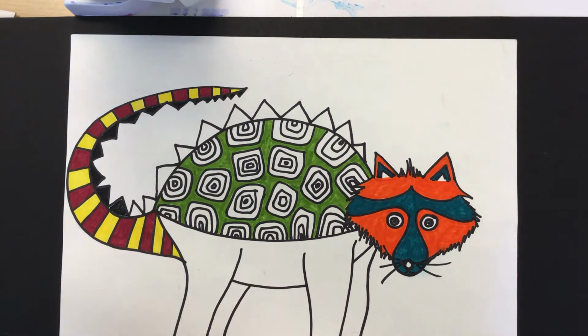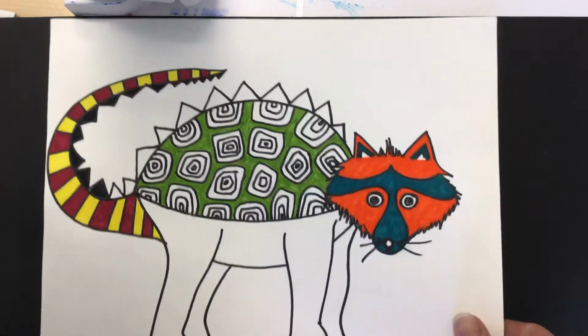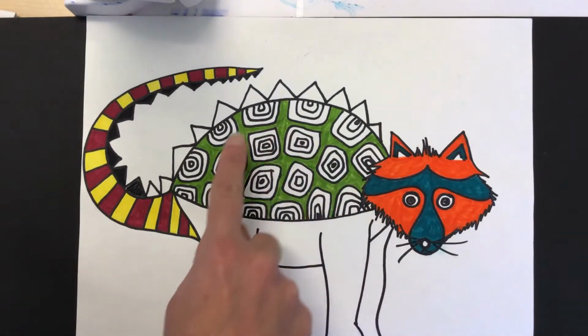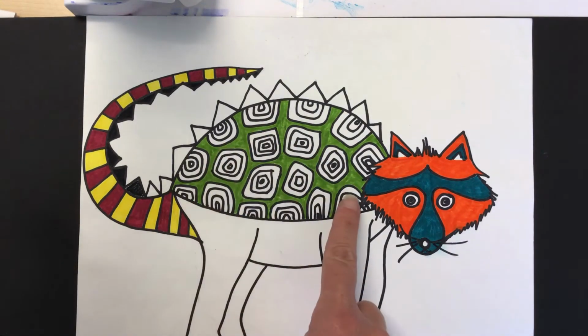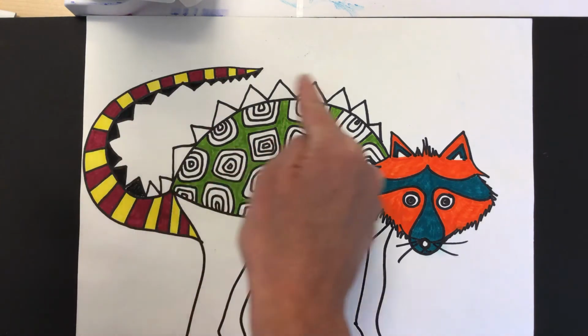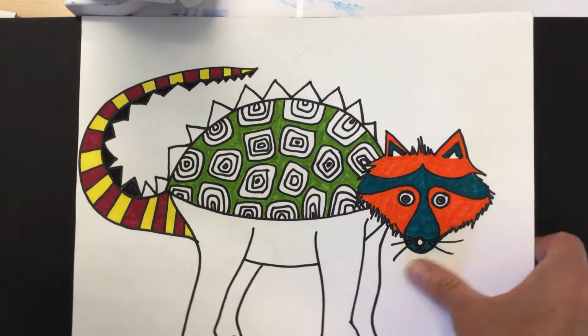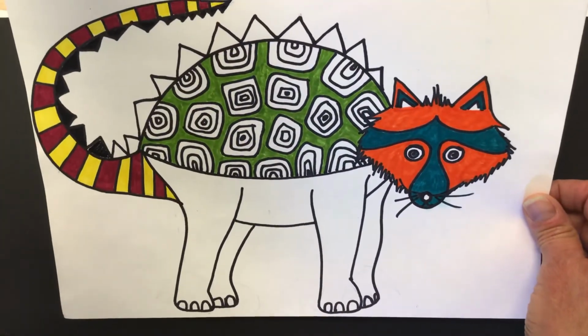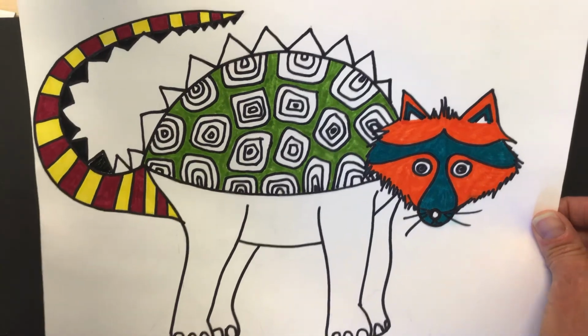Okay, so in this particular animal, I added a raccoon head with a turtle shell, a lizard's tail and spikes, and then the body is actually taken from the elephant. Yeah, so this one I'm still working on.